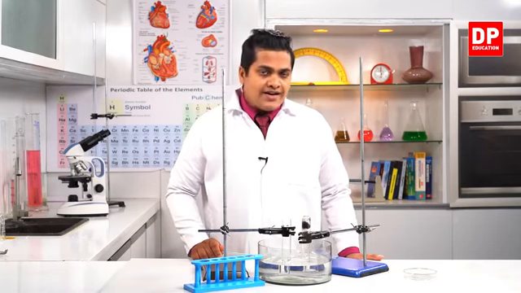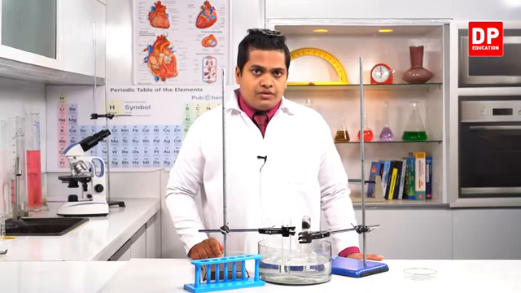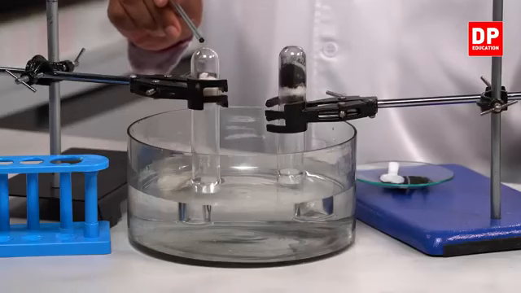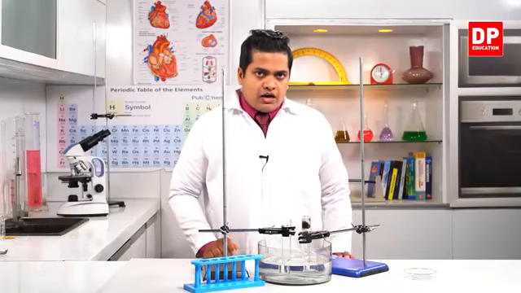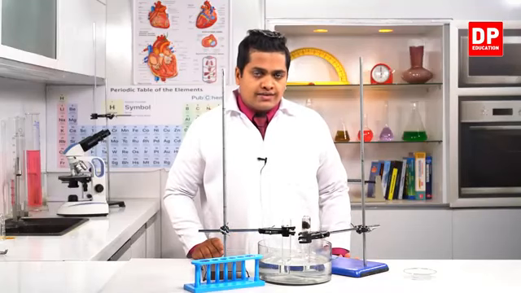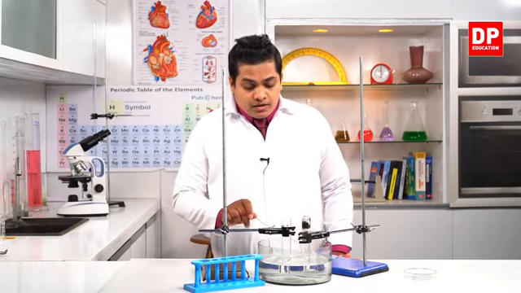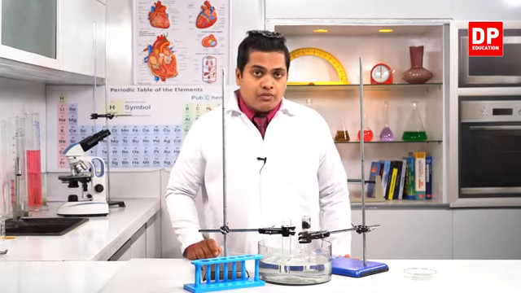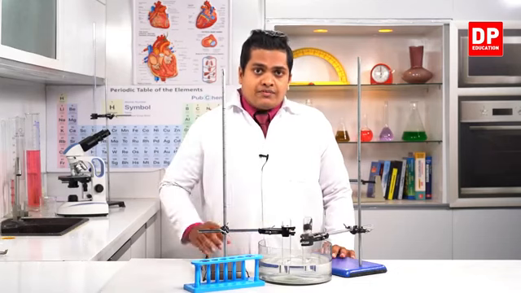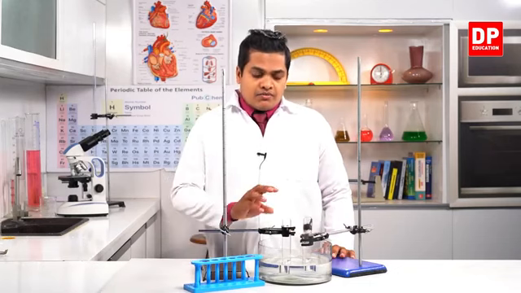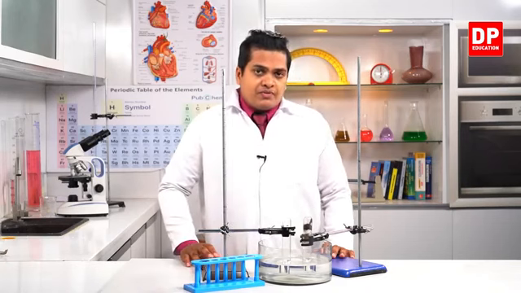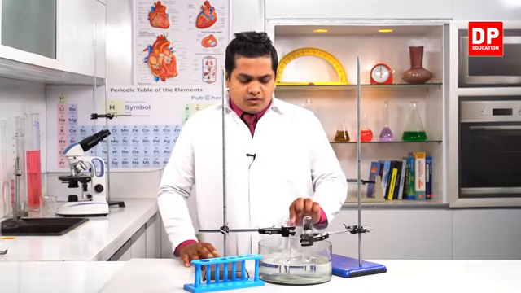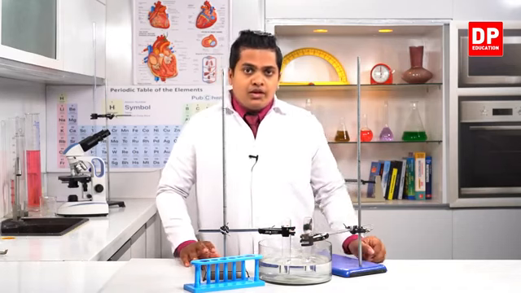To compare and get an idea about the volume which has risen, we have used this second boiling tube. After the rusting process starts, some gases are absorbed by the rusting process, which means some water should rise up through the boiling tube.